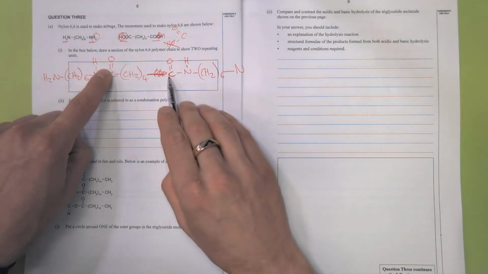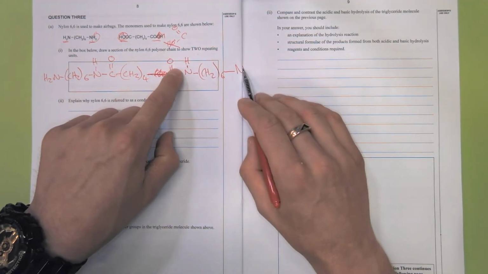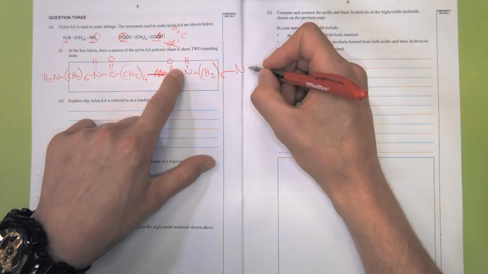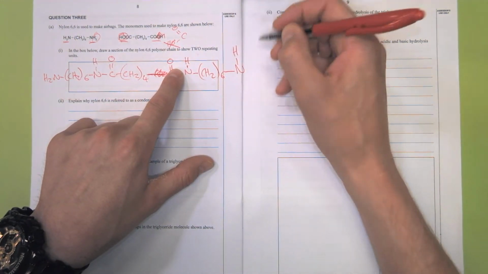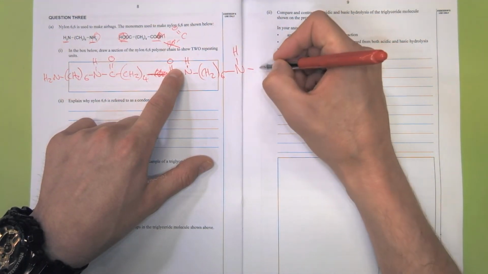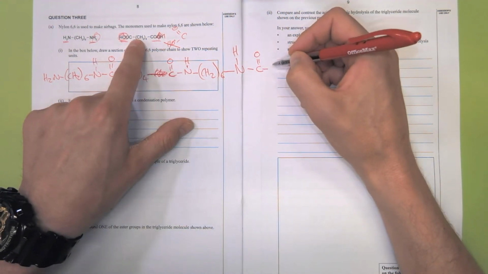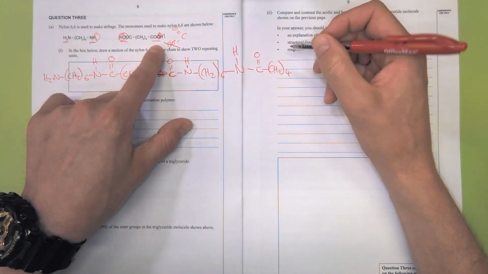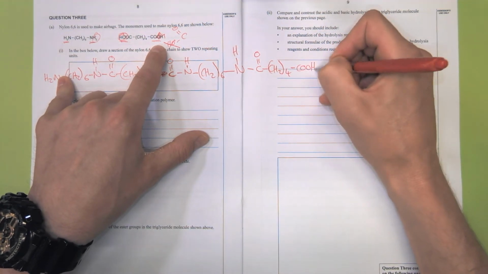That one's there, that molecule is there, this molecule is in up H. This is going to get big: C double bond O, CH2 brackets 4 single bond COOH.